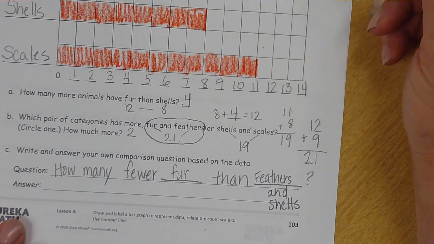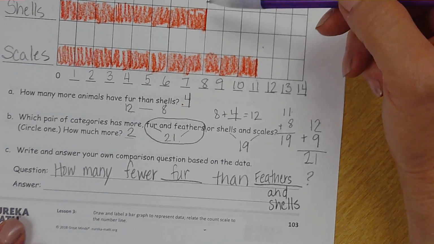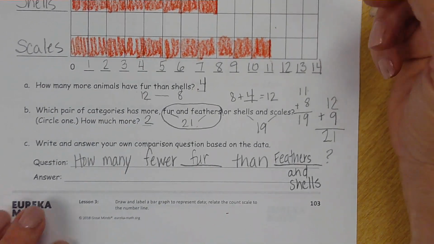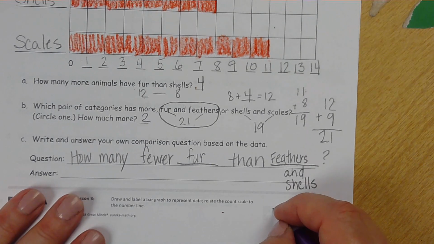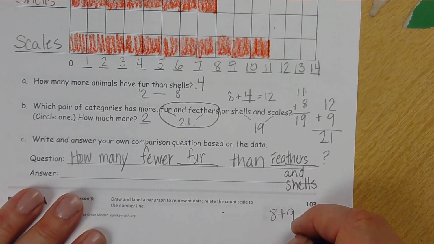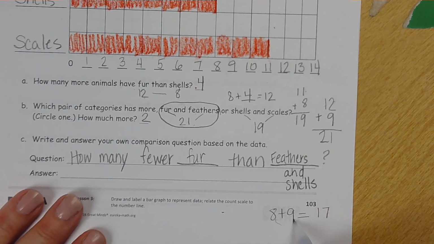So fur, there's 12 of them. Feathers is 9. Shells is 8. So in order to answer my question, I have to add 8 plus 9, which equals 17. I can take 1 over from the 8 to make this 10, and then I would have 7 left.